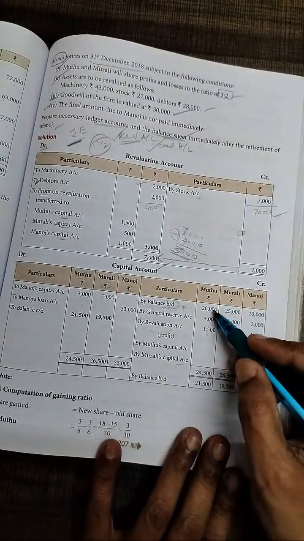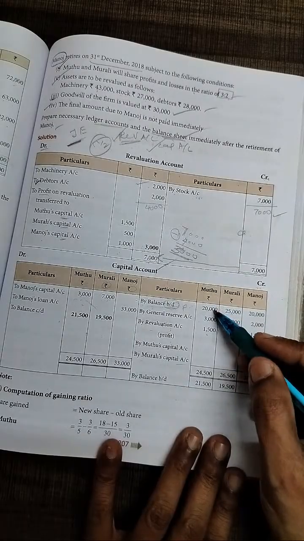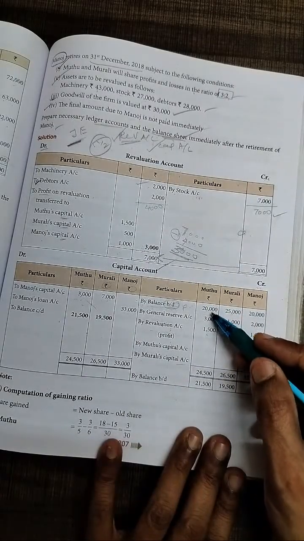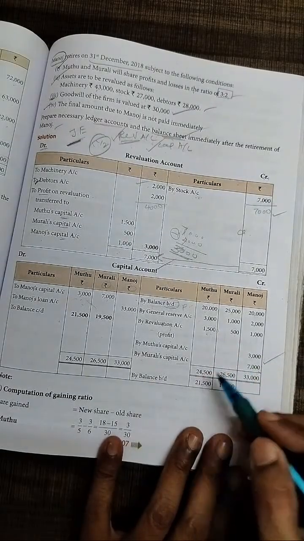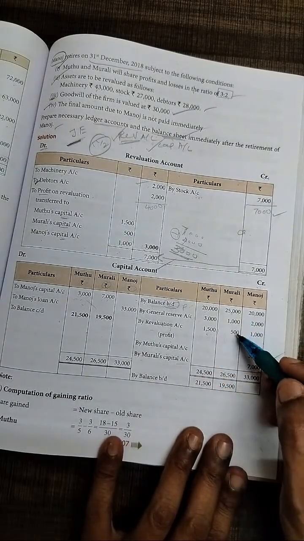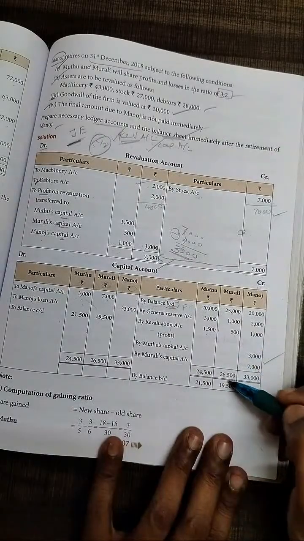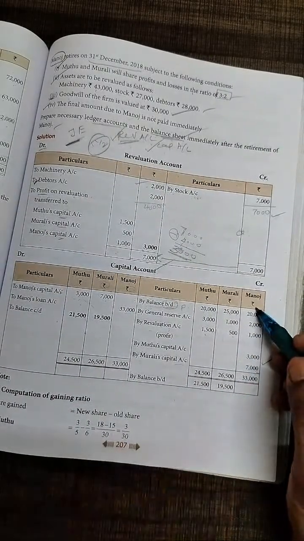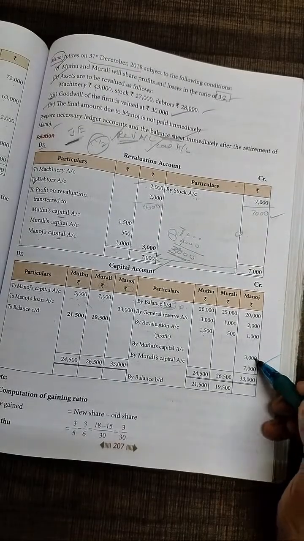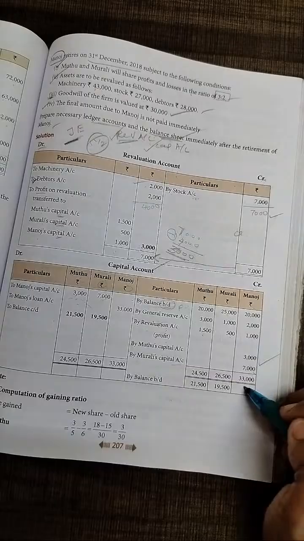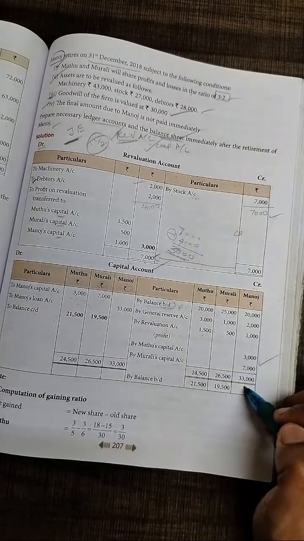Okay. So let's take the first column, adding together 20,000 plus 3,000 plus 1,500. You will get 24,500 rupees. 25,000 plus 1,000 plus 500, 26,500 rupees. And 20,000, 2,000, 1,000 plus 3,000 plus 7,000 added together, you will get 33,000 rupees.